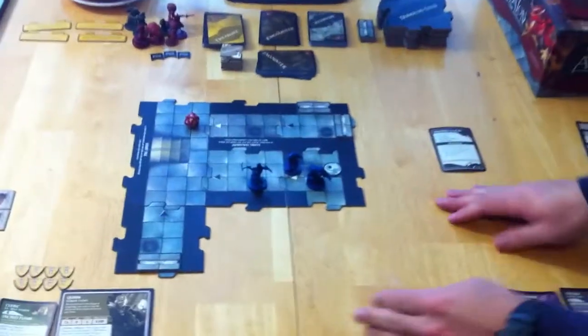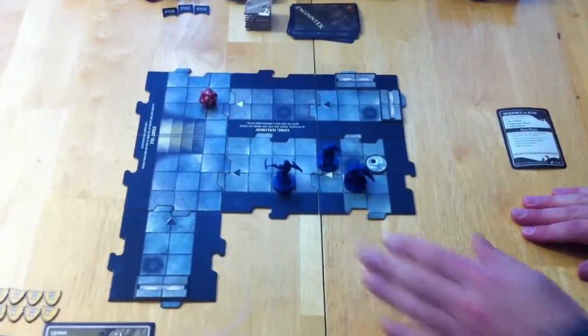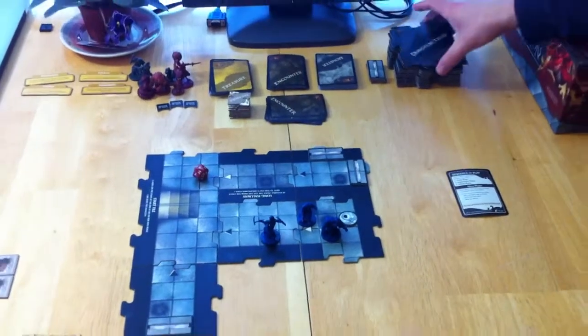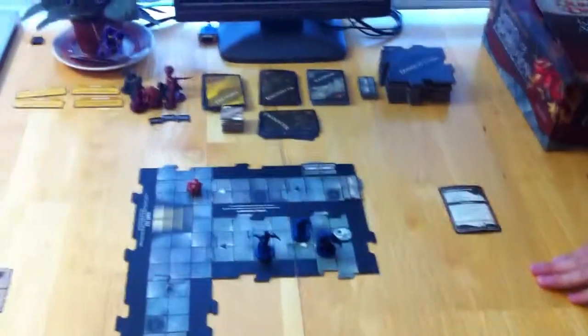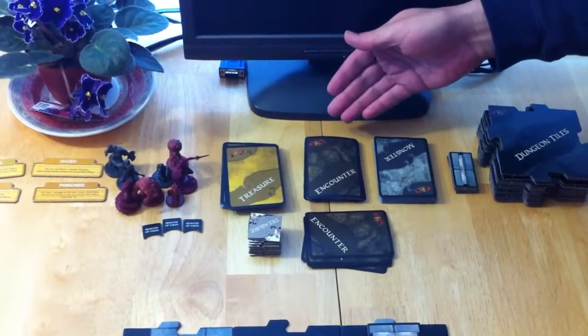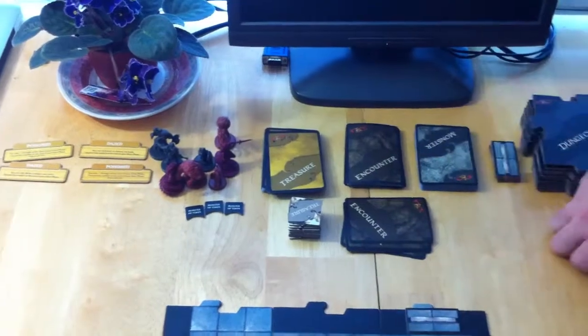First off, here are the tiles that can be used to create a dungeon. As you explore spaces, you uncover new tiles. There are cards for treasures, for monsters, for encounters, and when you encounter monsters, there are pieces to be used for them as well.